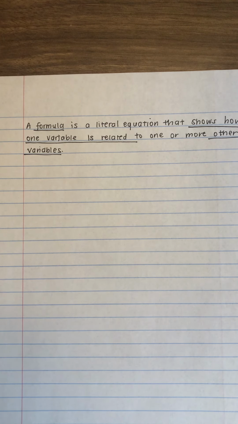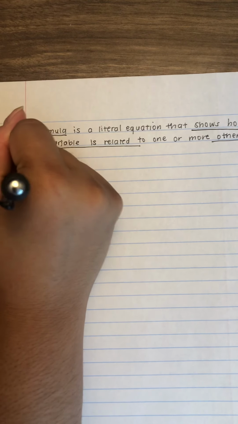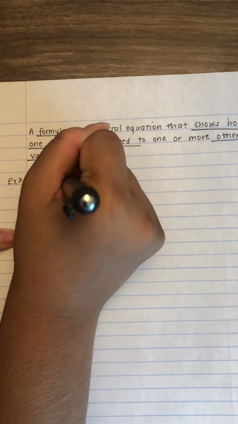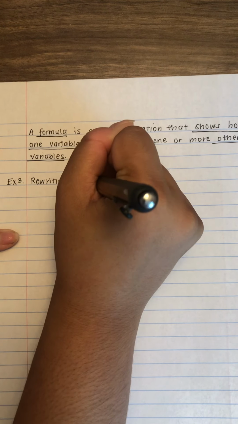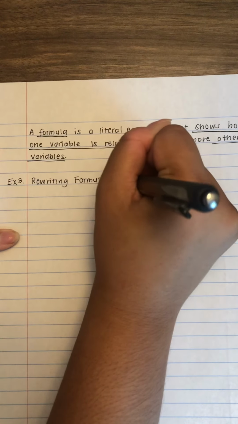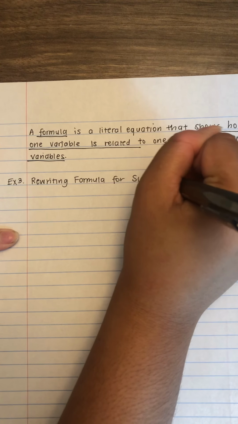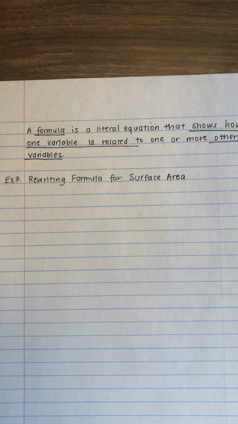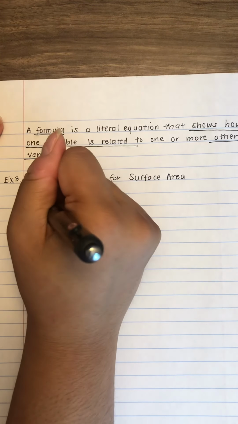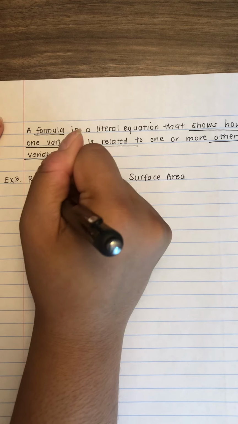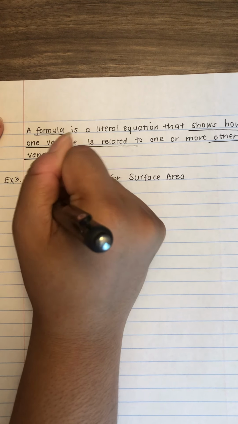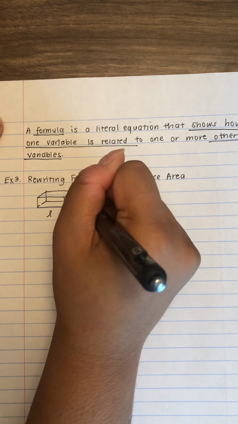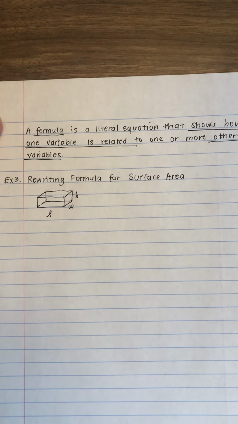So looking at our third example, we're going to be rewriting the formula for surface area. We're going to be working with surface area of a rectangular prism. Nothing too fancy. So here's our rectangular prism.